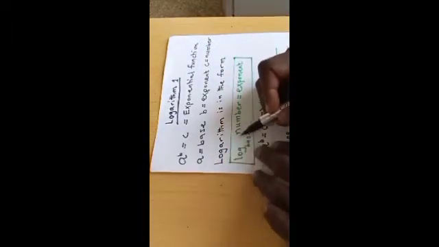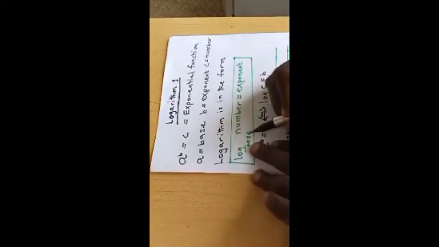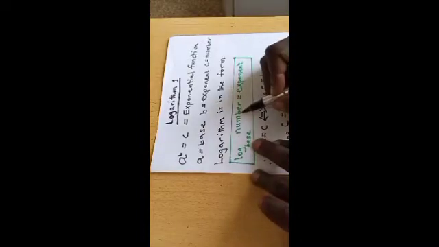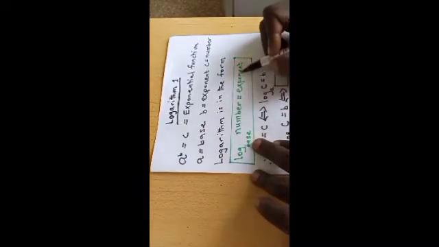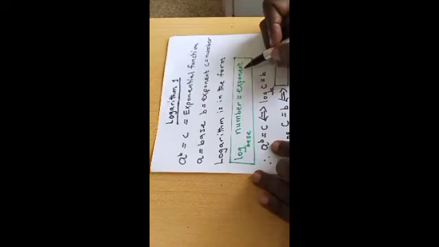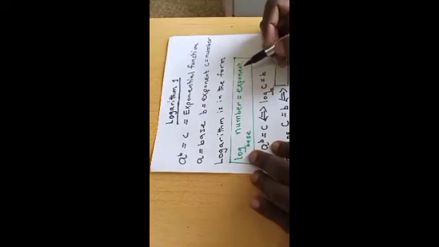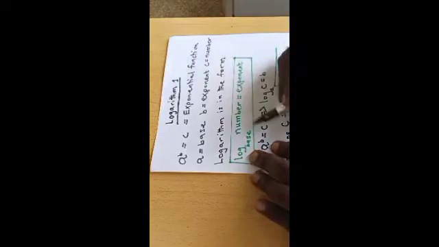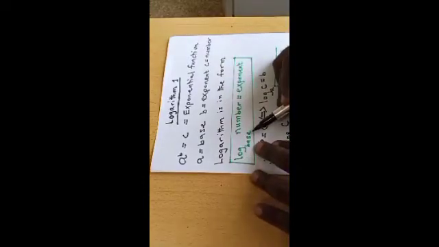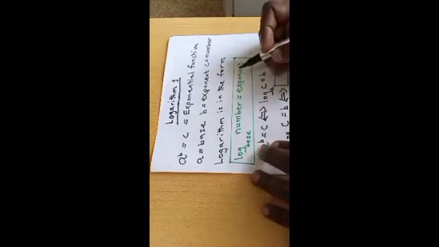Logarithm is in the form log, then you have the base term, then we have the number, and it's equal to the exponent. So it means exponential functions can be expressed in the form of log. In the form of log, we are going to have log with the base, number is equal to exponent.